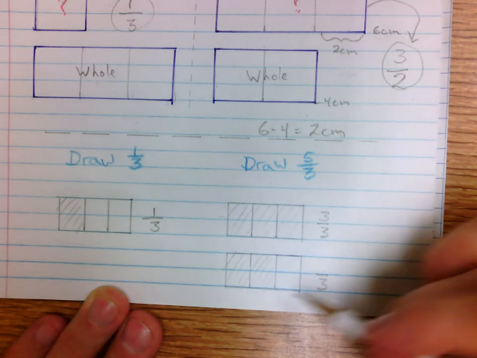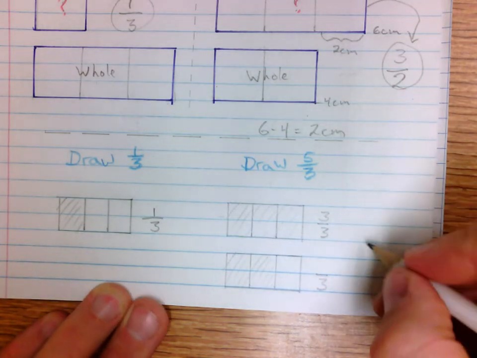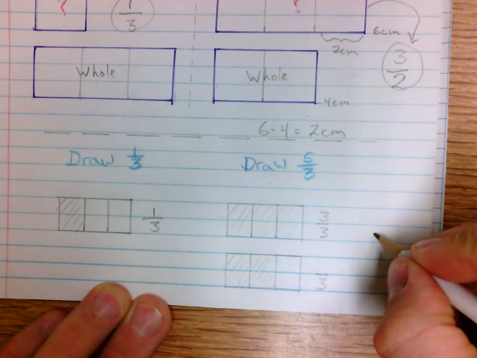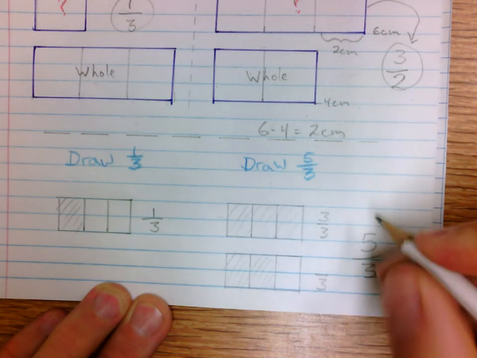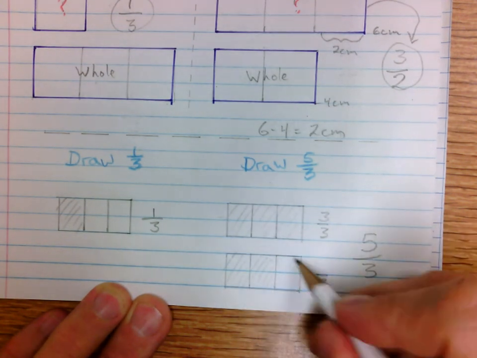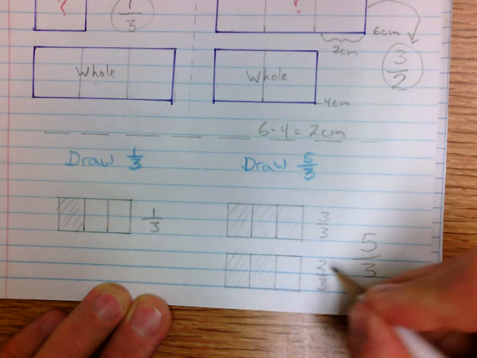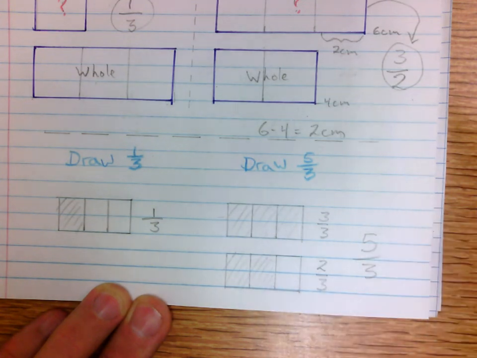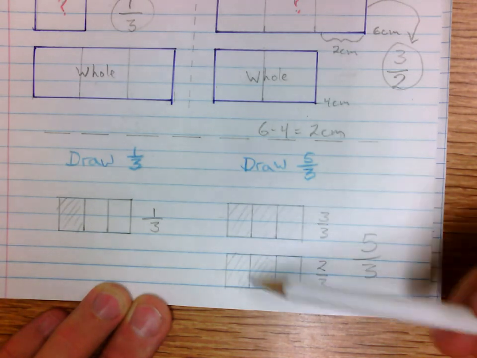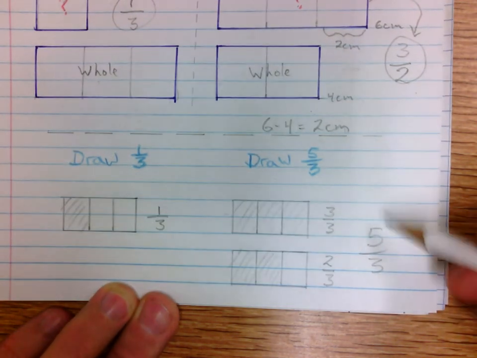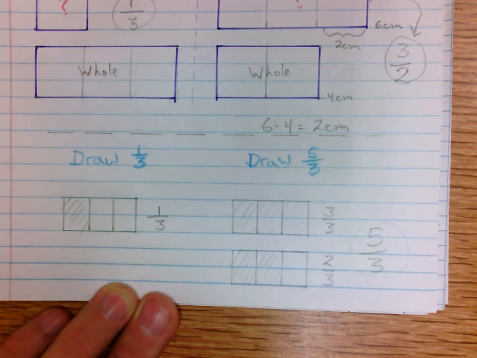Okay, so now I have 5 thirds. So this whole thing, all together, is 5 thirds. And on this whole here, I have 1, 2 out of 3, or 2 thirds, to get to my 5 thirds. So one whole, one complete whole, and 2 thirds on a second whole gives me the 5 thirds that I wanted to draw.